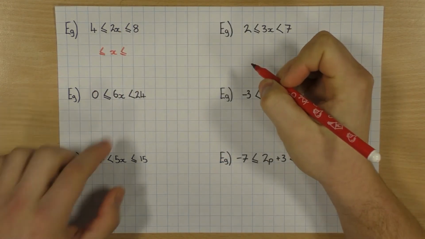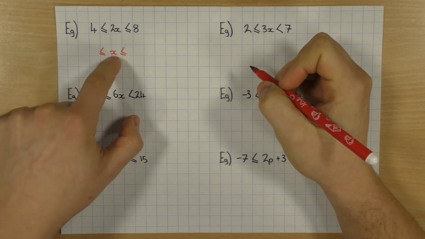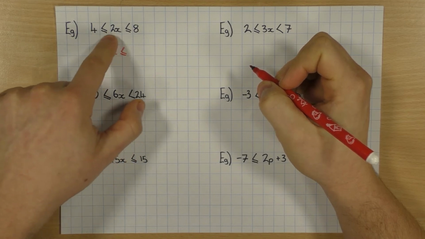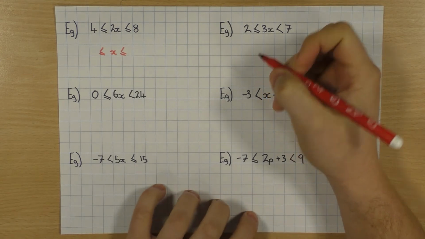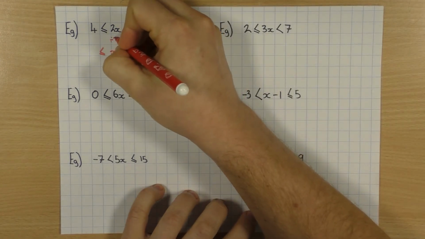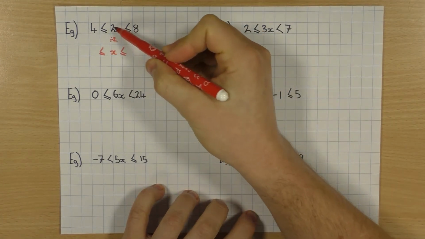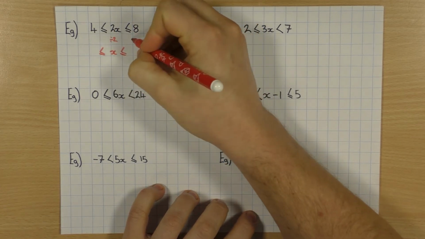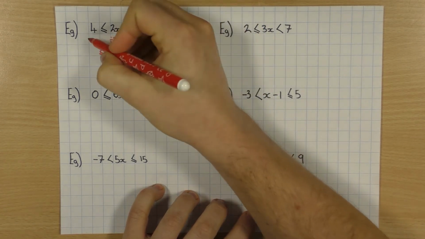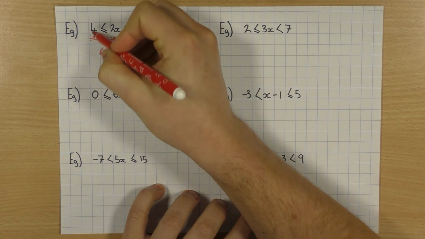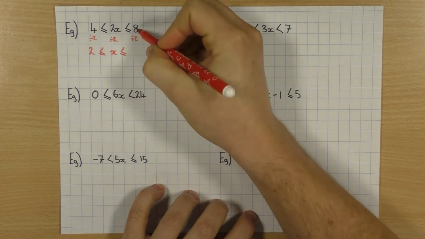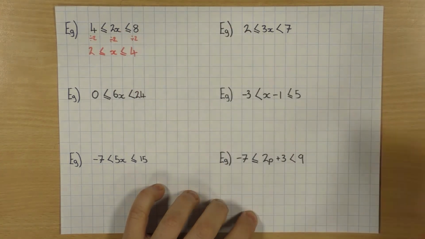So that is what I want to change it to. I don't want it to be 2x, I want it to be x. Well, 2x just means 2 times x, so if I want to get rid of that 2, just like with the balance method, I would just divide by 2. But if I divide that by 2, I've also got to divide everything by 2, hence the balance method. So 4 divided by 2 is 2, 8 divided by 2 is 4.